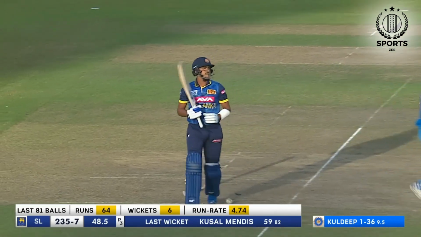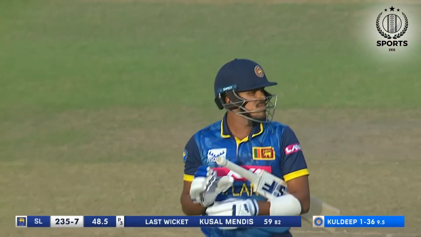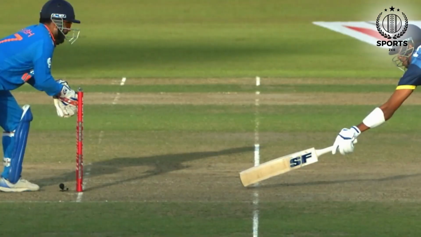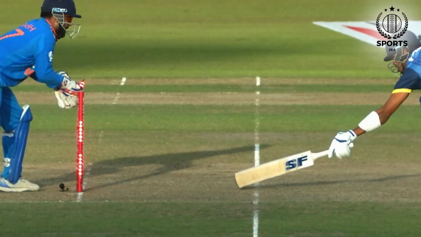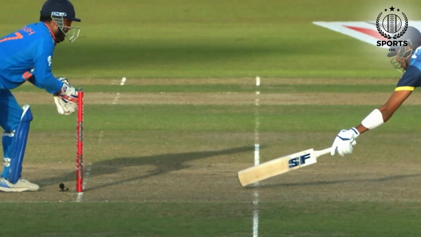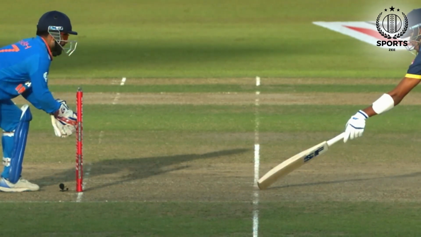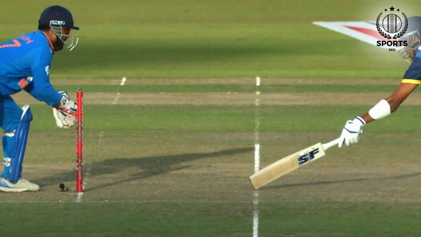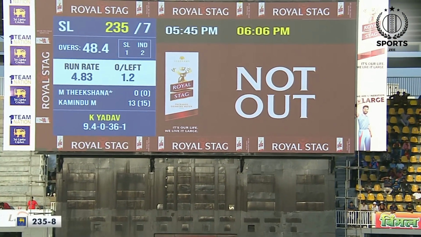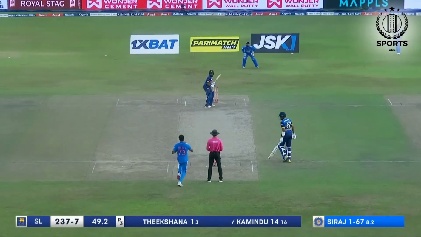Big slog and another man goes. Kuldeep Yadav, as easy as it gets. Forward, roll it forward. It bounced, forward, and then down. So the bat was grounded and it's bounced up as he's moving forward and back down. So ready for my decision. Okay, the right decision is made in the end. Not out. Not out is the decision.